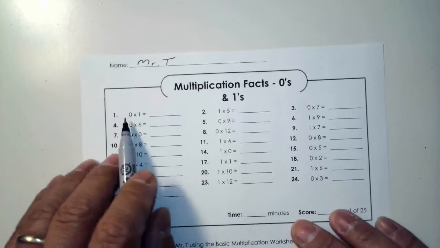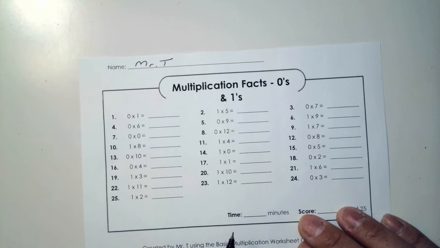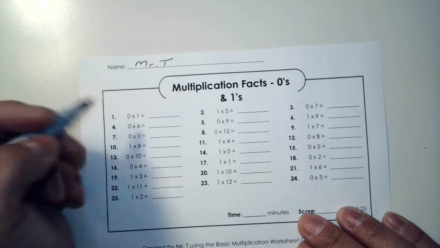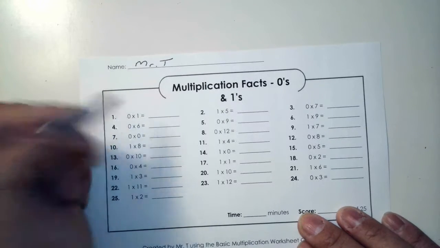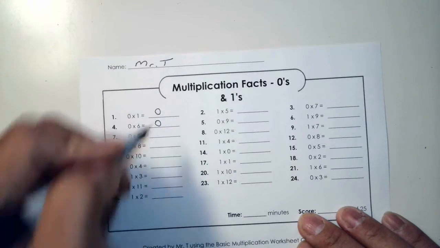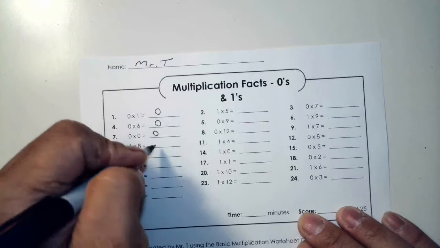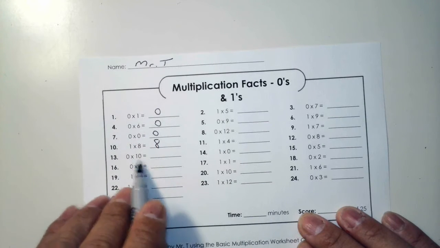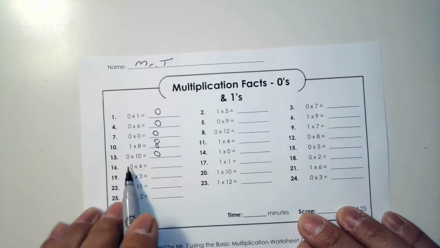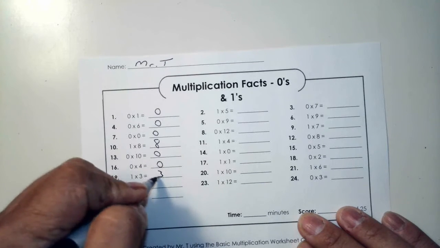Okay? Now, let's see how this works out with something like this. Remember, whenever we're multiplying by 0, the answer is always 0. When we're multiplying by 1, the answer is always the other number. 0 times 1, 0. 0 times 6, 0. 0 times 0, 0. 1 times 8, 8. 0 times 10, 0. 0 times 4, 0. 1 times 3, 3.